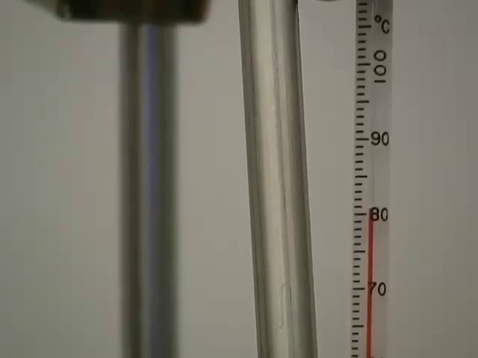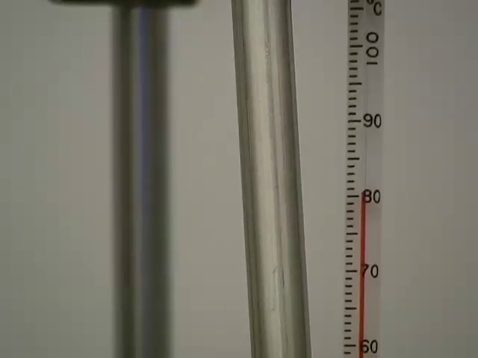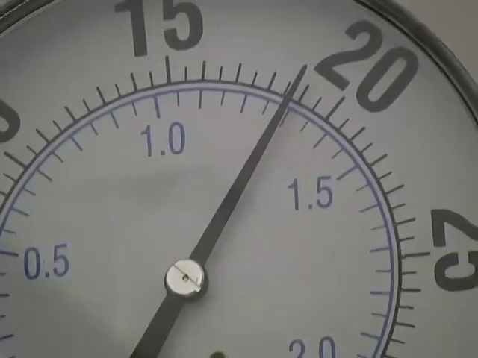Well, we are nearing the next temperature reading, and we will measure the corresponding pressure. Okay, there we go.